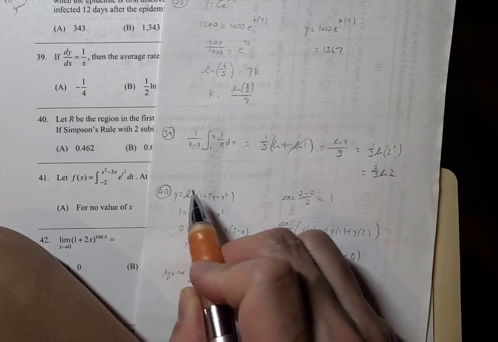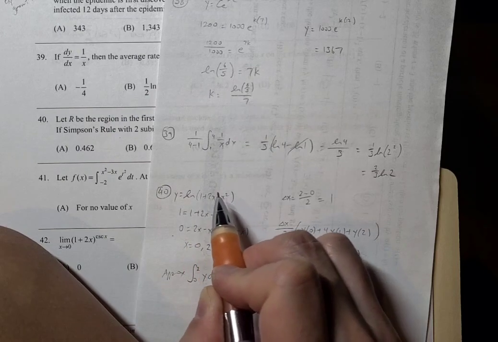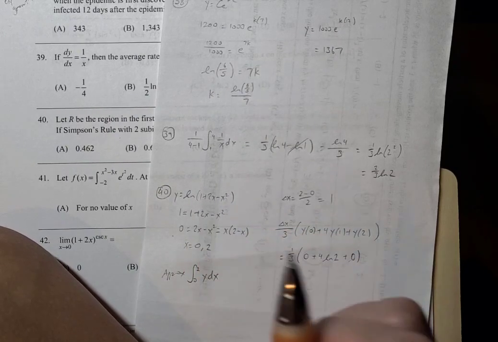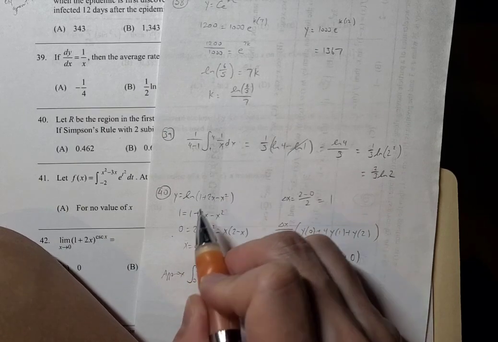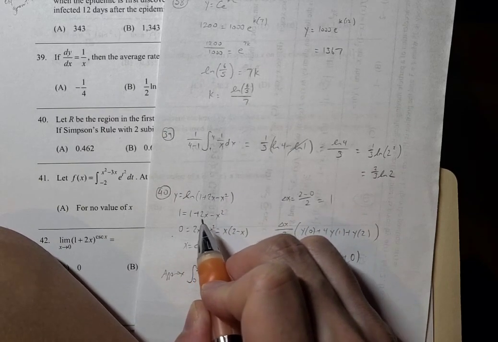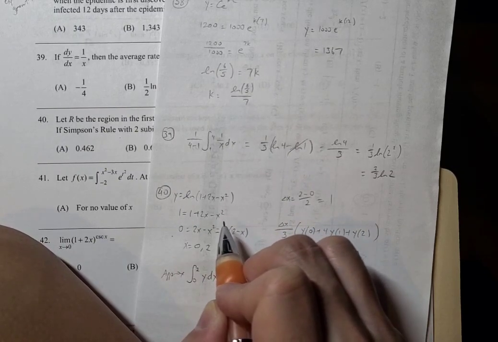This function is 0 when the argument of the log is 1, because ln of 1 is 0. So I set 1 equal to the inside of the log. So 1 is equal to 1 plus 2x minus x squared. So that's where this line comes from.